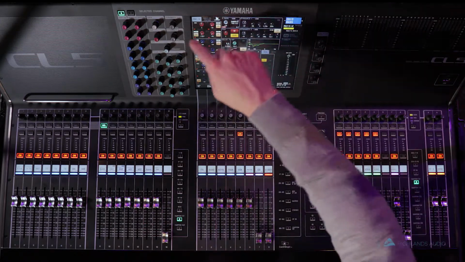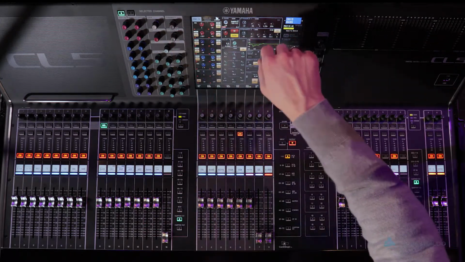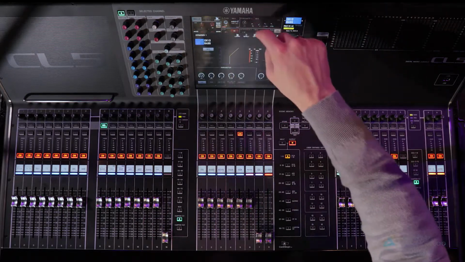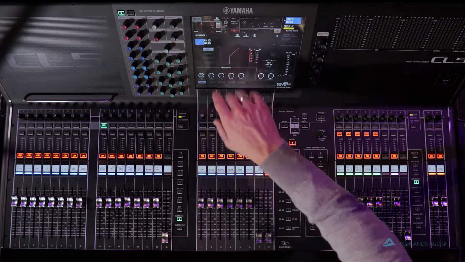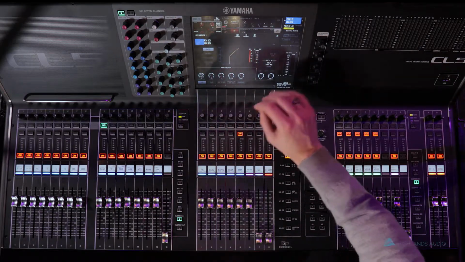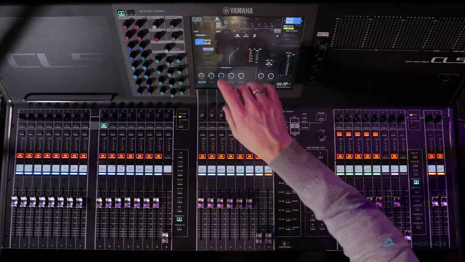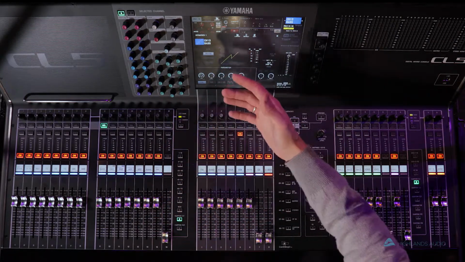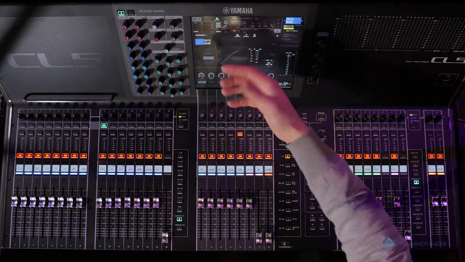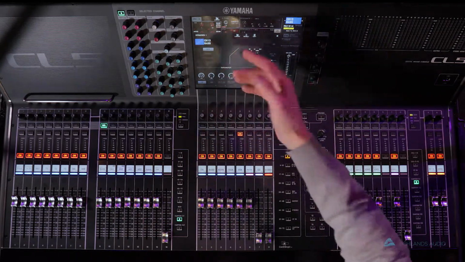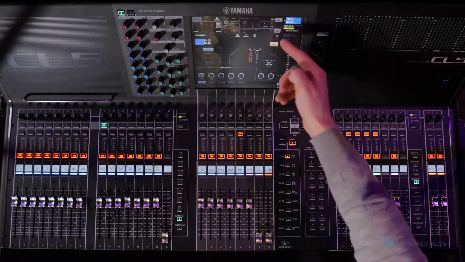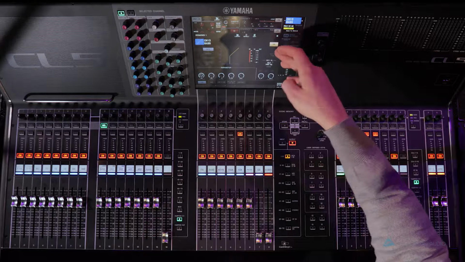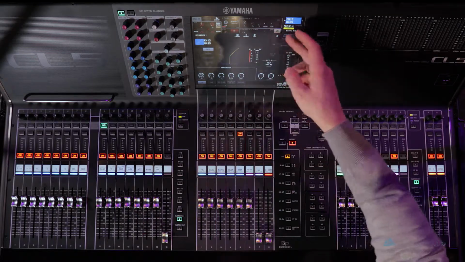You just hit the X, and then we'll also go to dynamics. These are a direct representation of what's happening in the dynamics section here. So we'll click dynamic 1. As you can see, it's set up as a gate. In this screen, you can control what this dynamic is doing. You can make it become a duck, or you can make it become a compressor or an expander. But for now, it's set up as a gate, and it's actually not on. So we'll leave it off, but your on button is right here, and that's how you would get to that.